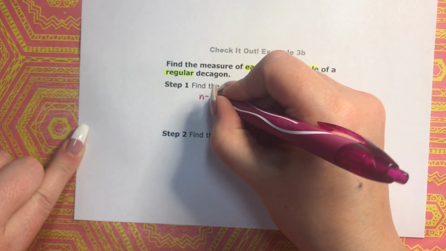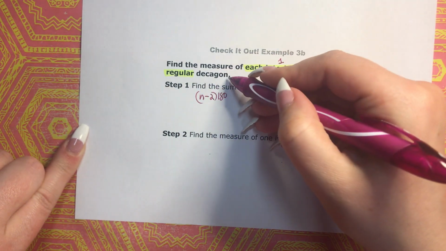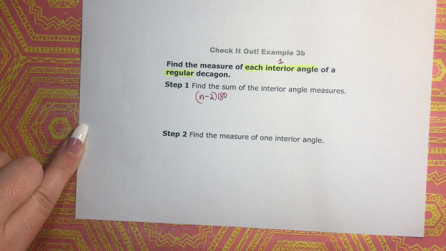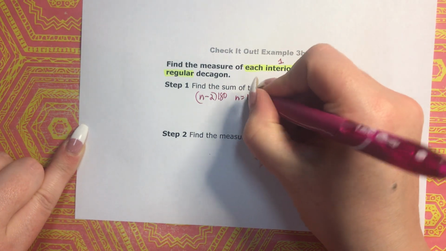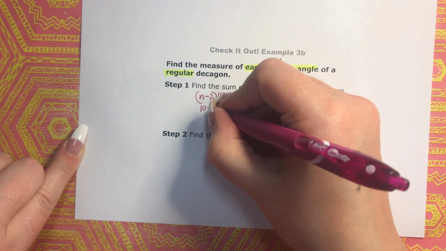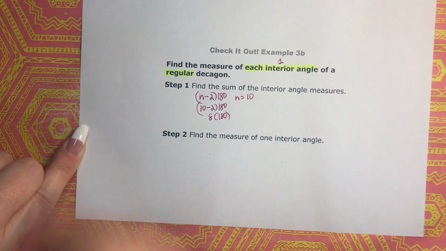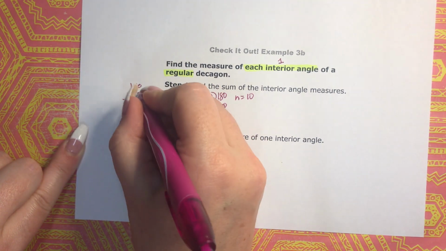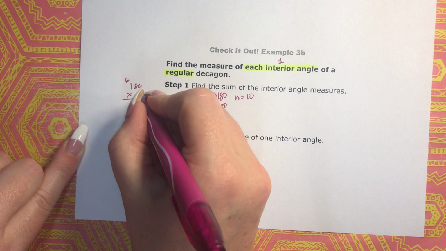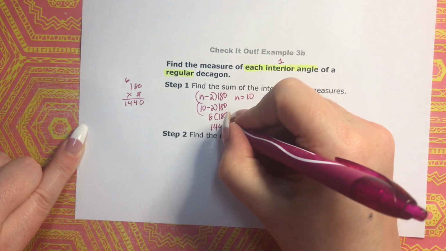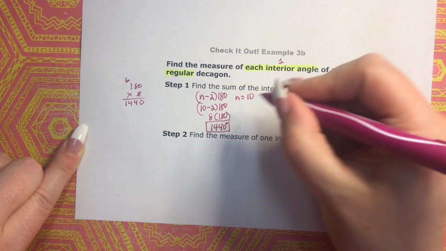So we're going to use our formula, the quantity n minus 2 times 180. And a decagon, what is a decagon? A decagon, I want to say that's 10, right? A decagon is 10. Yes, it is. So n equals 10. So we substitute that in. We get 10 minus 2. 10 minus 2 is 8. Okay, got to figure that out. 180 times 8. That's 0. 8 times 8 is 64. Write the 4, carry the 6. 8 times 1 is 8 plus 6 is 14. 1,440. Okay, that's the total, right?